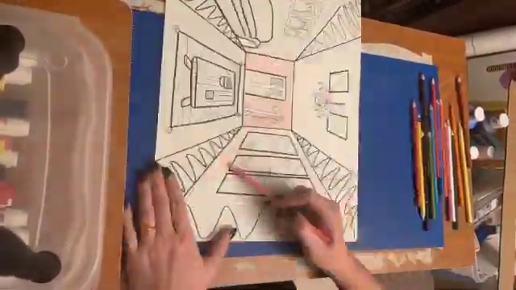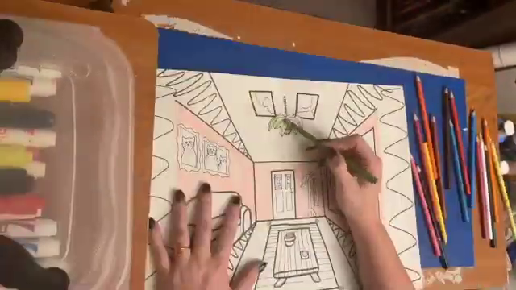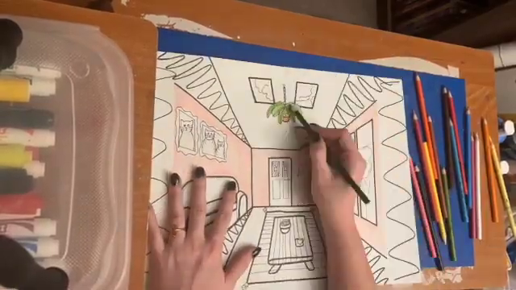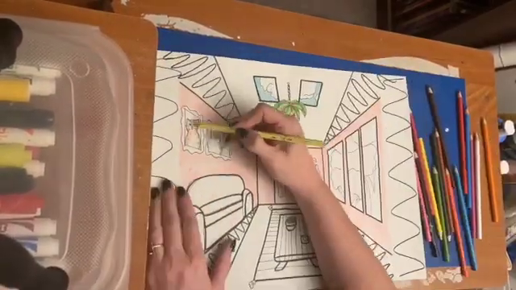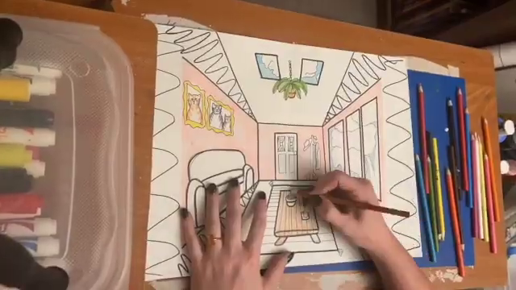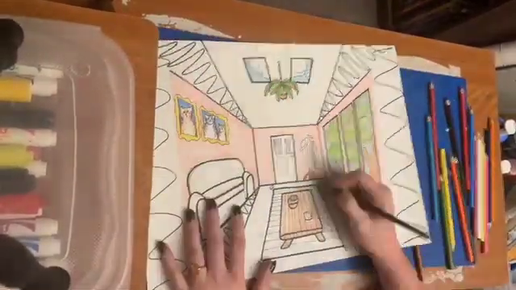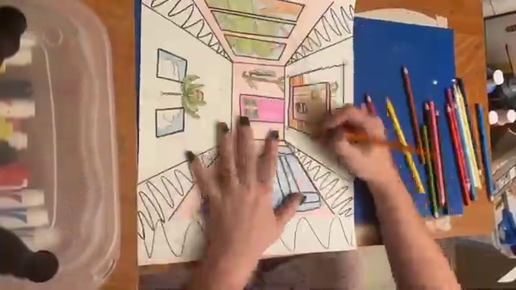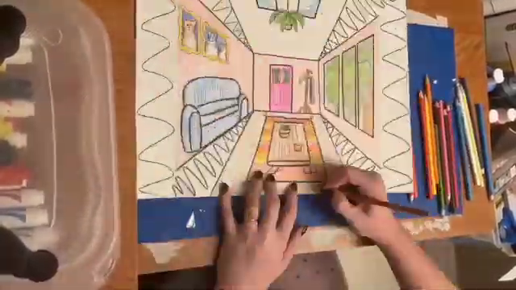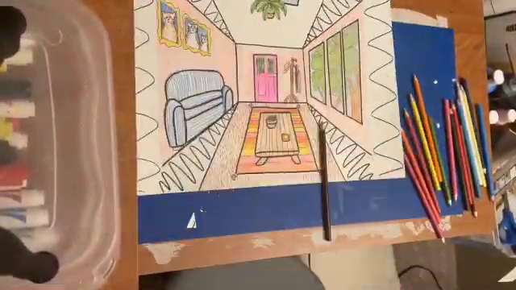So I'm going to take a moment here and color in my entire picture, excluding no man's land. I'm going to color each wall. I'm going to color what's outside each window. I'm going to color the couch and the rug. Color everything in with the colored pencils. The magic is coming.